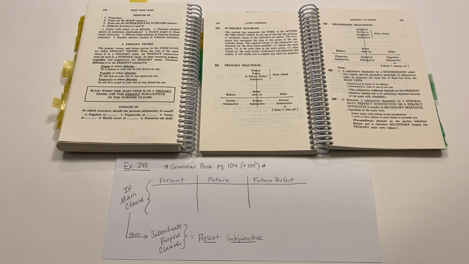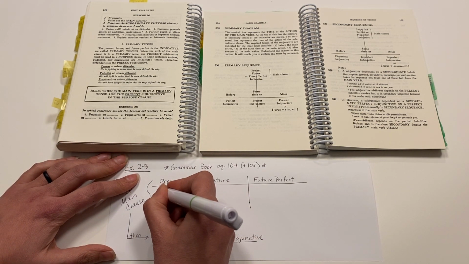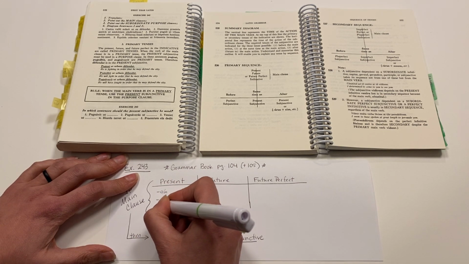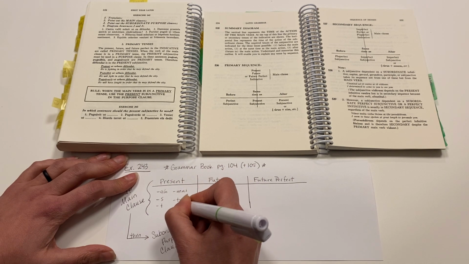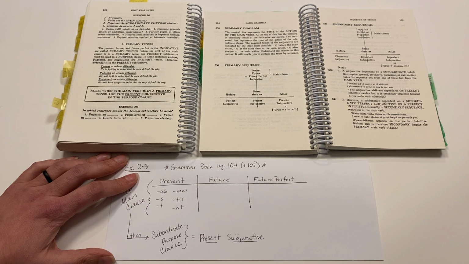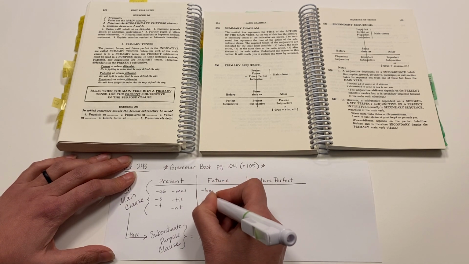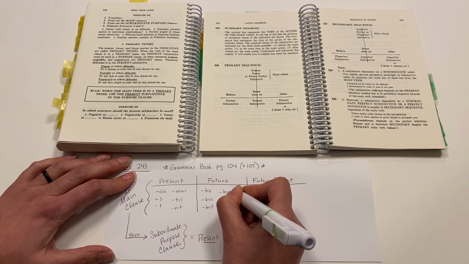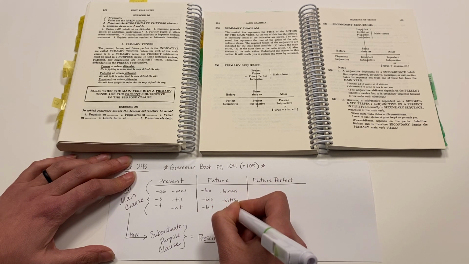What are the present, future, and future perfect tense endings? Let's just go ahead and write those down. We're looking for O or M in some cases, S, T, mus, tis, or nt in the present tense. In the future, you may remember bo, bis, bit, bimus, bitis, or bunt.